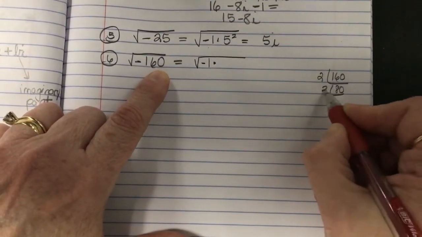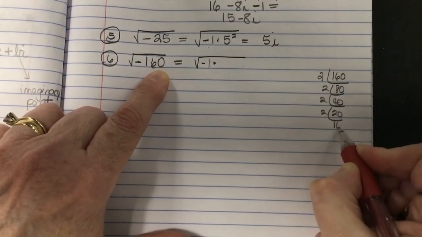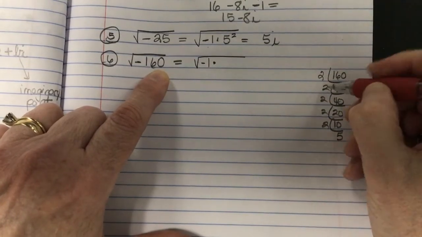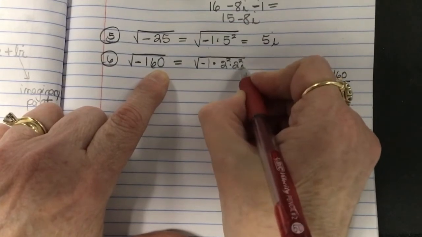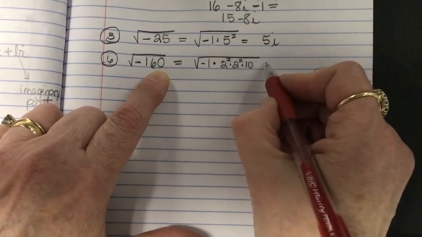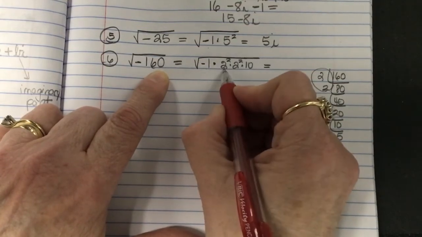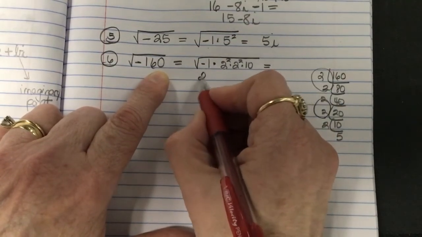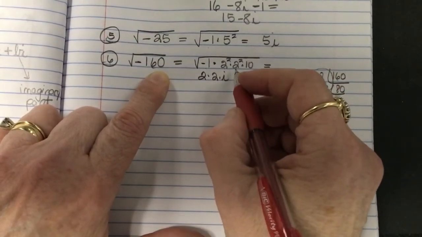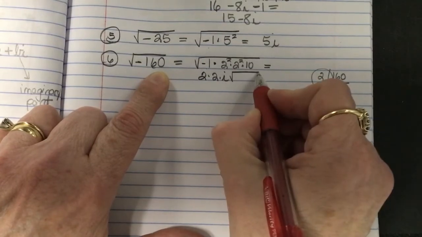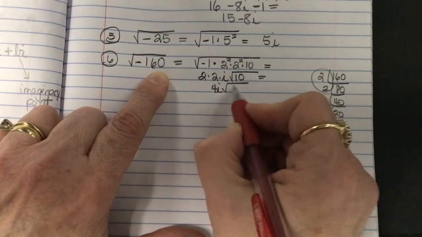80, 40, 20, 10, and 5. So it's going to be 2 squared times 2 squared times 10. So 16 times 10. So the i is going to come out, 2 is going to come out, 2 is going to come out. So I'm going to put 2 times i. And we usually put it at the end, just like we do variables. And then the square root of what's left under there, a 10, which is 4i square root of 10.